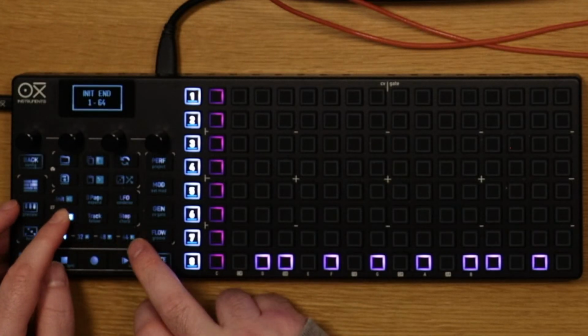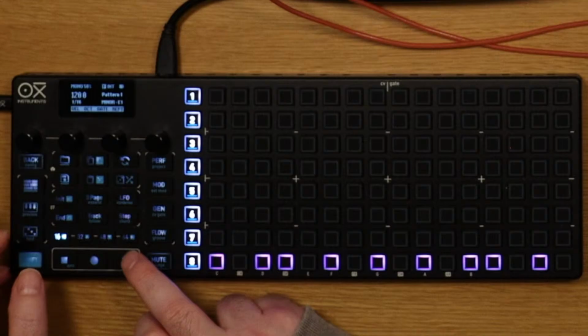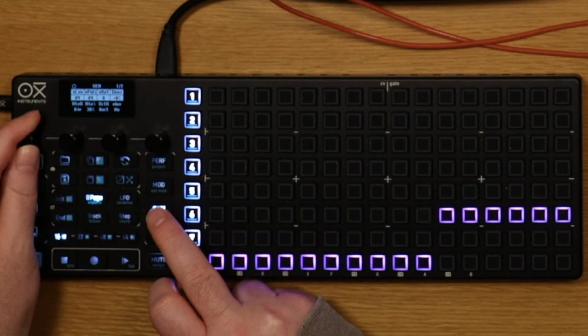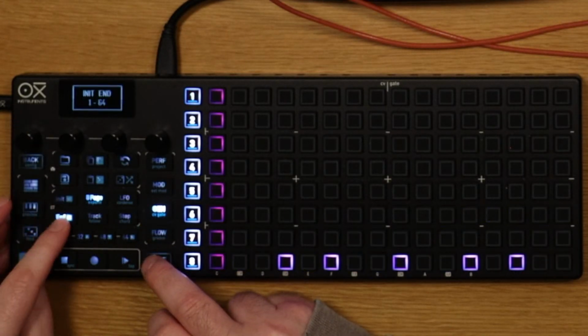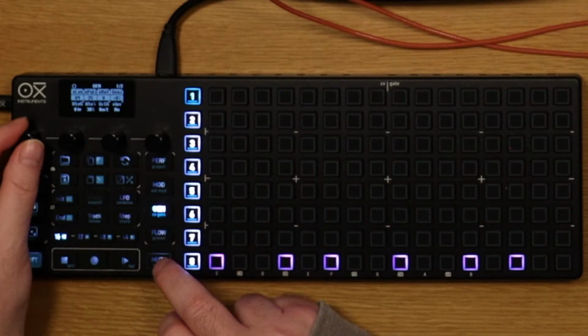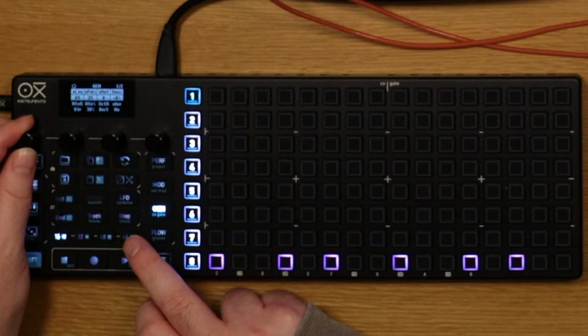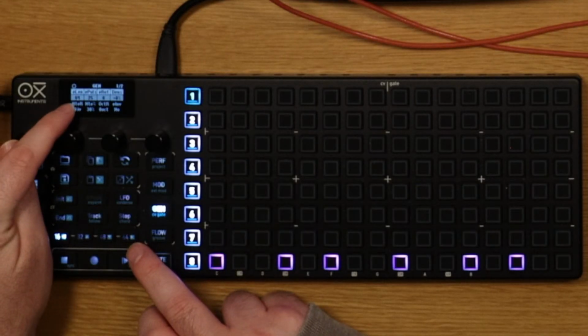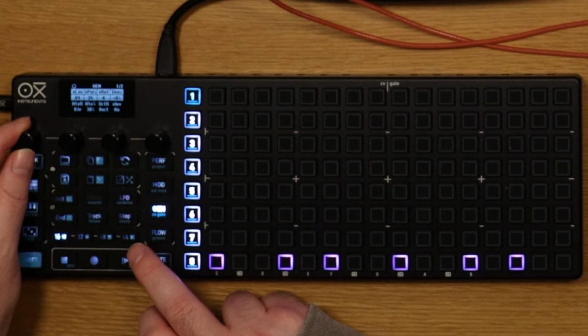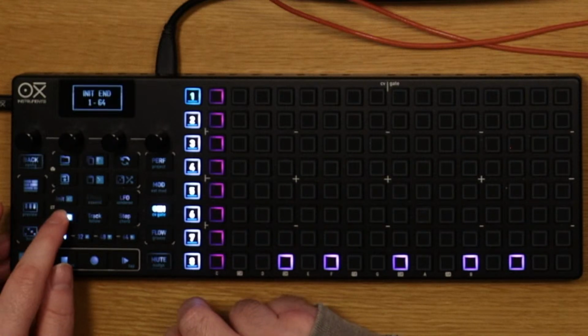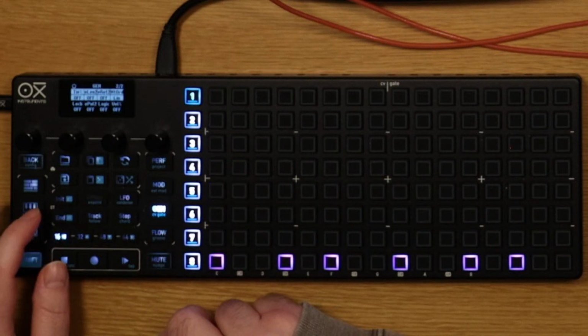Oh, it didn't actually hear my 128. Maybe that was the problem. Oh yeah, okay, I see. As soon as I use the gen feature, no matter what I've set the pattern length to beyond 64 steps, it resets it to 64 because that's all gen is able to do. Good to know. Okay, so let's put it back to 128 again.